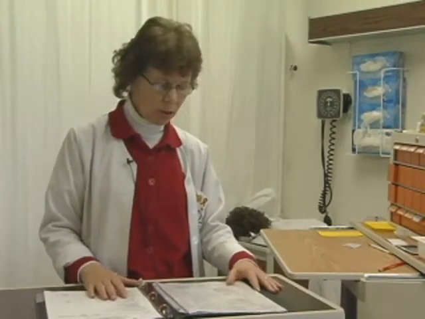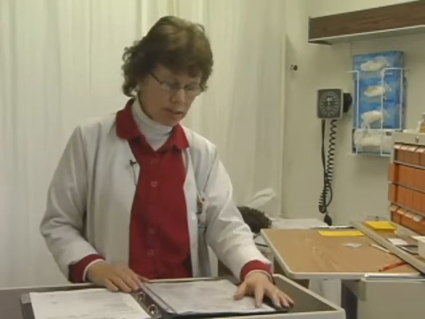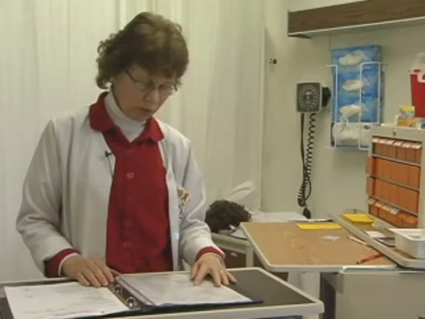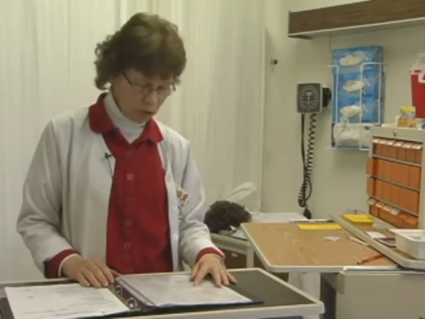Today we're going to show you how to give an IV push medication through an existing IV line. So I have my MAR here, and I'm going to check the MAR for the patient's name, Harmon Wagner. The medication, Zofran. The dose is 4 milligrams. The route is IV push, and the frequency is every 4 hours as needed for nausea.